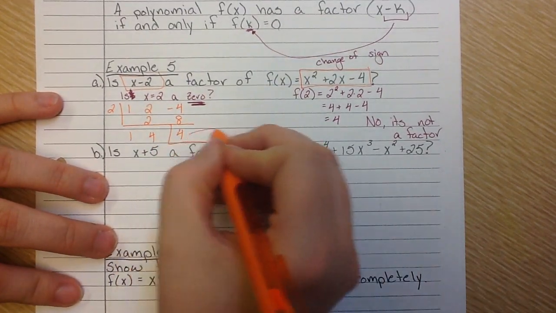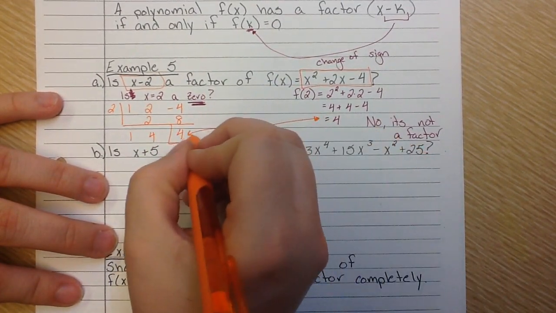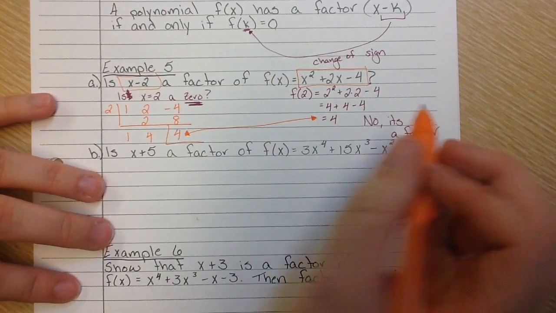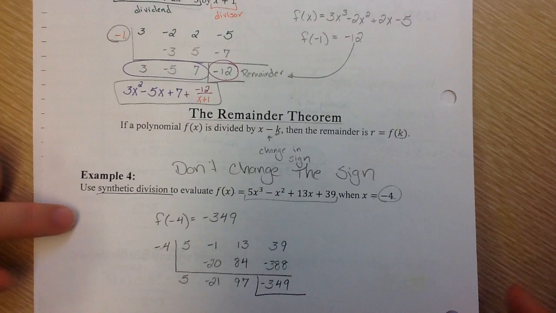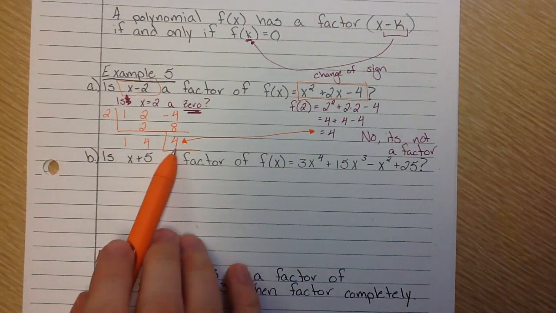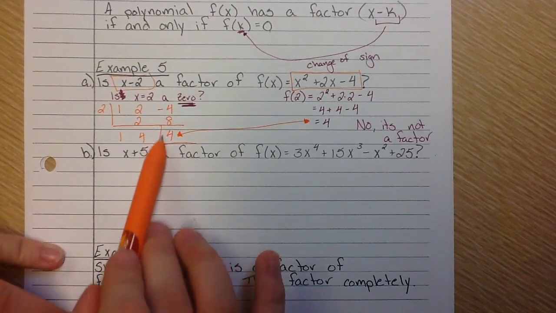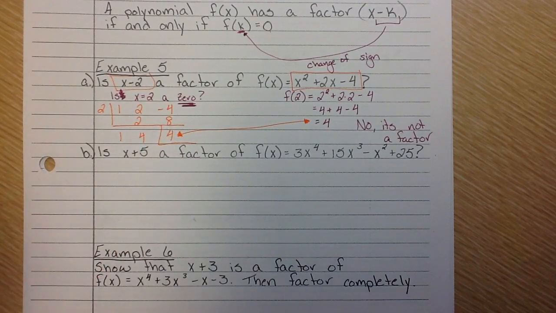If you notice, I get the same thing. These match, which they should, right? Using our remainder theorem from last section. We can use synthetic division to evaluate a function. So I can tell I didn't get a remainder of 0, so it's not a factor.